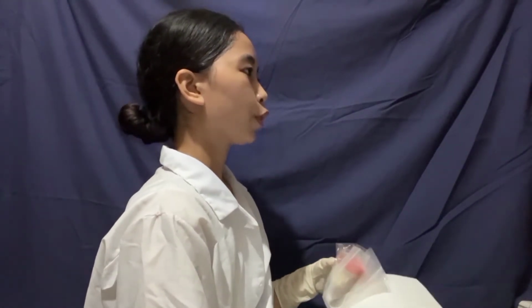Good morning, Ma'am Mendoza and Mr. Rodriguez. This is a tissue sample po for tissue biopsy along with the patient's requisition form.